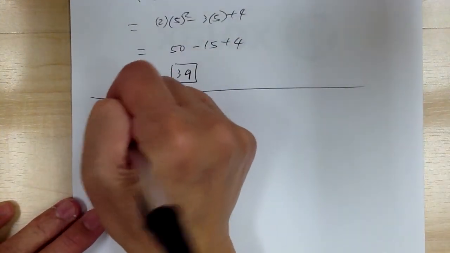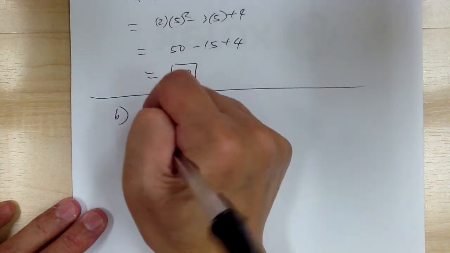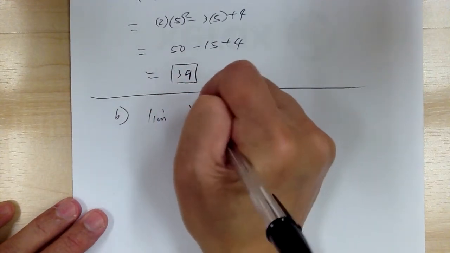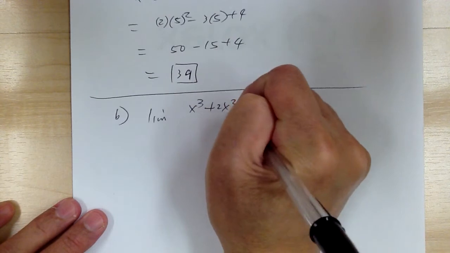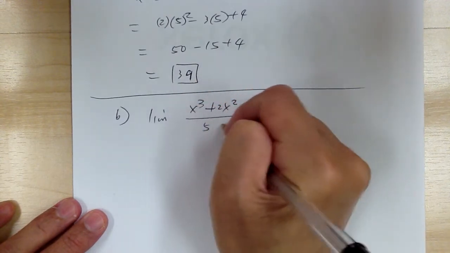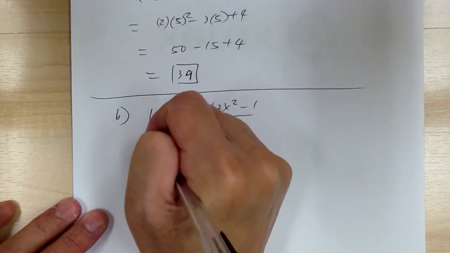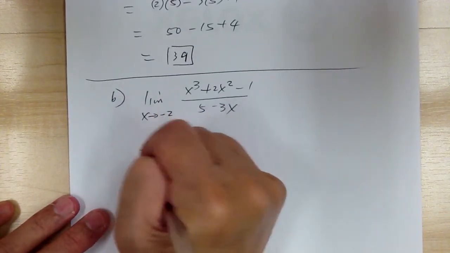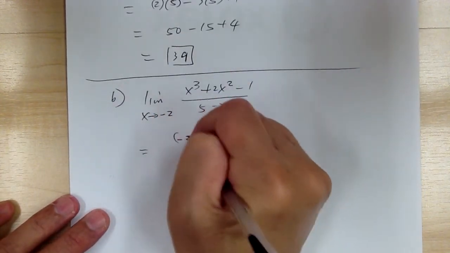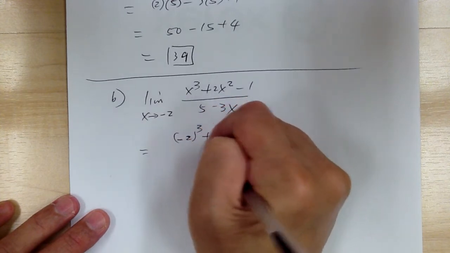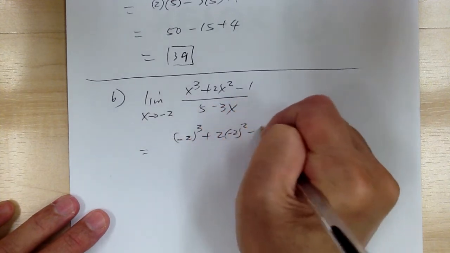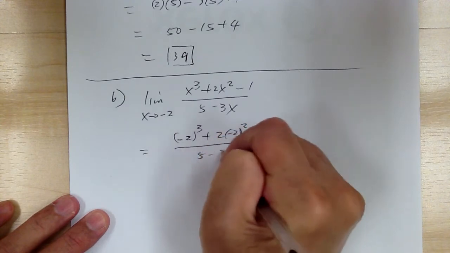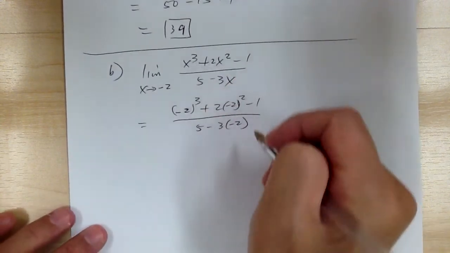And do the same thing with B. You have the limit of x cubed plus 2x squared minus 1 over 5 minus 3x as x approaches negative 2. So substitute. You can do one step at a time.